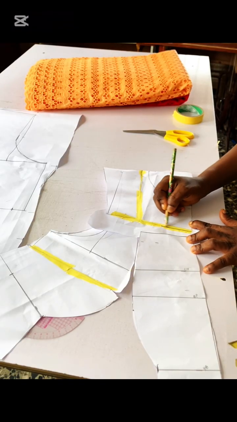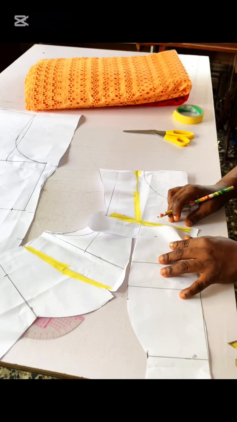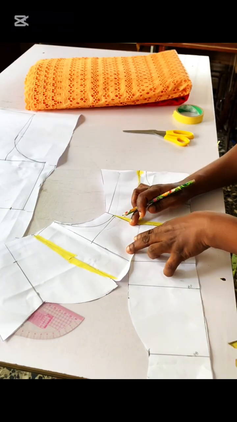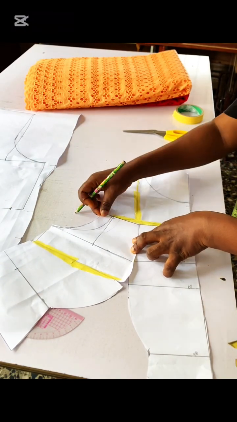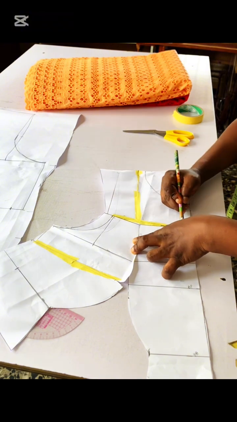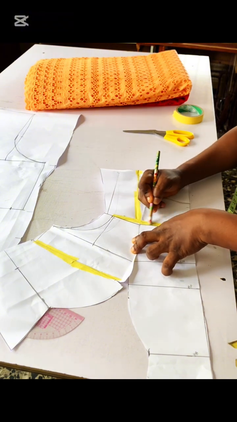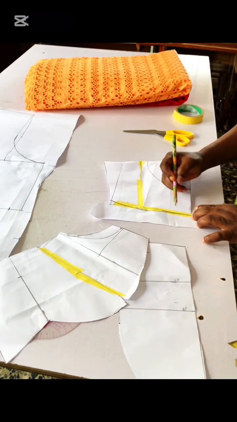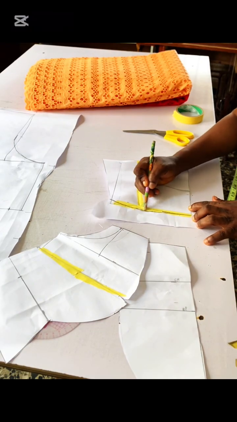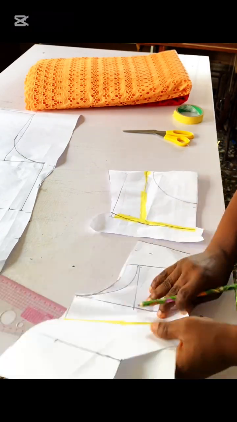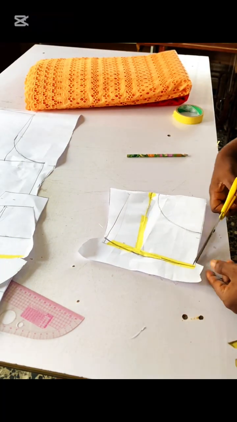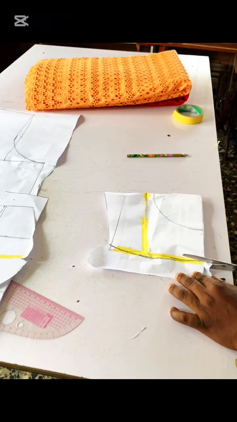Okay, let me use my pencil to highlight. Then I'll be putting the center front together here. Then I'll be putting this side together here. Make sure that this is coming. So then I'll trace this neckline on the yoke. So here it's the new, that was why we added more paper to this yoke. So this is the new down part of the yoke that I'm going to cut out.